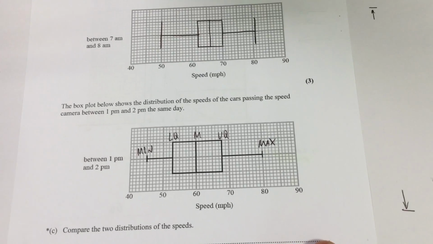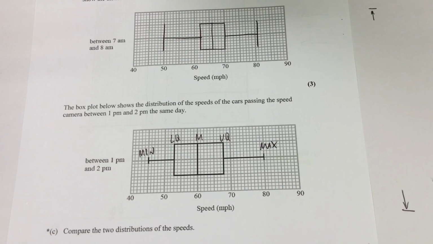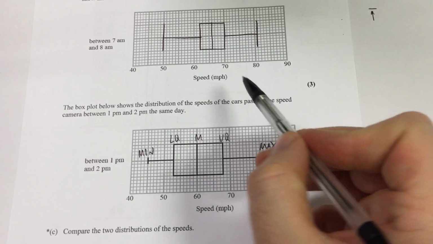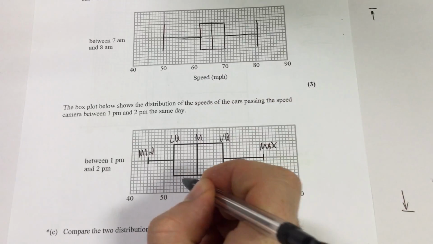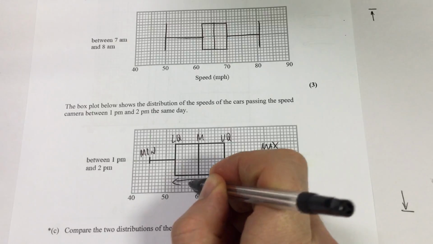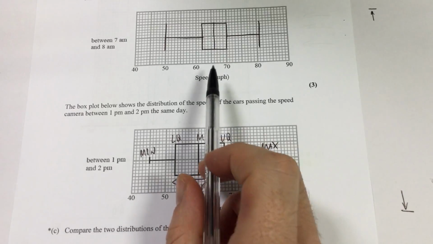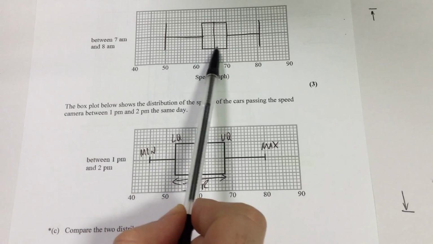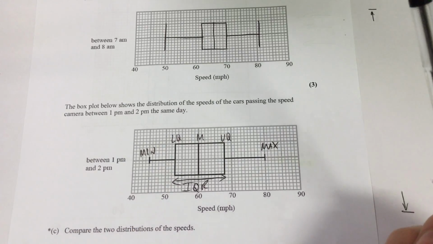I've got the 2 box plots. Okay, so typically, when you're comparing box plots, you're going to compare the medians and the interquartile range. The interquartile range is the upper quartile take away the lower quartile. So the size of the box is actually the interquartile range. And the smaller the box, the more consistent that is. So from here I can see that the times between 7 AM and 8 AM are more consistent because they've got a smaller interquartile range.